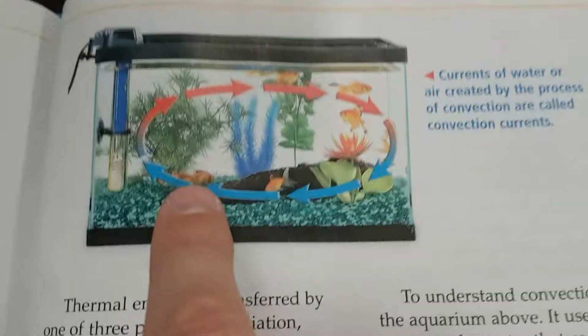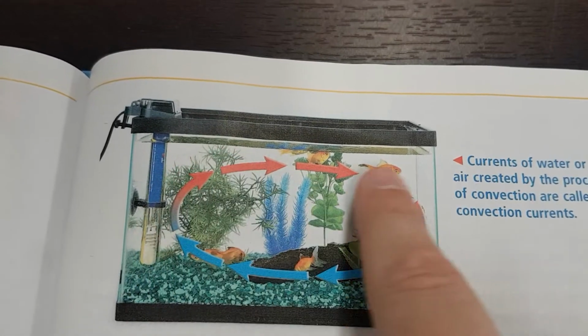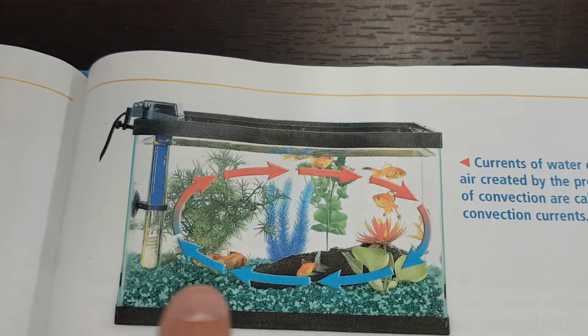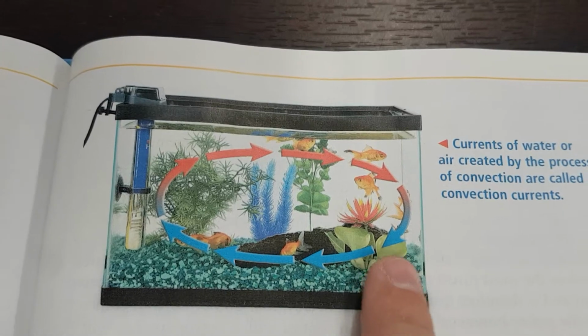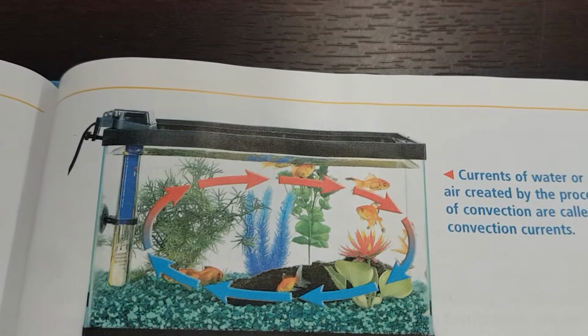Okay, a good example would be like in this fish tank. The temperature is warmer at the top and cold or less at the bottom. But the thermal energy of this entire tank stays the same.